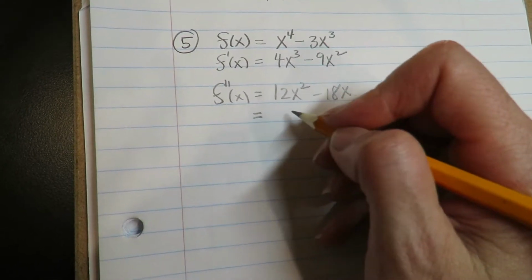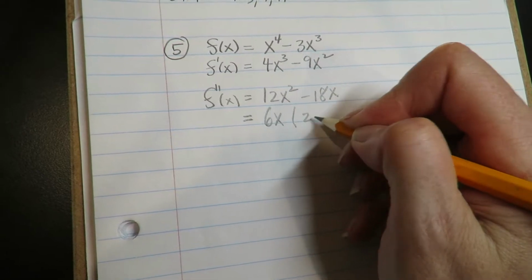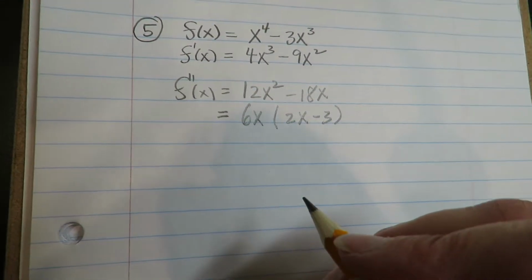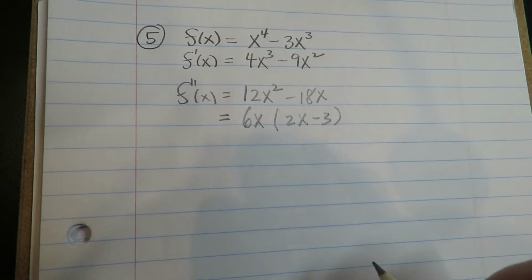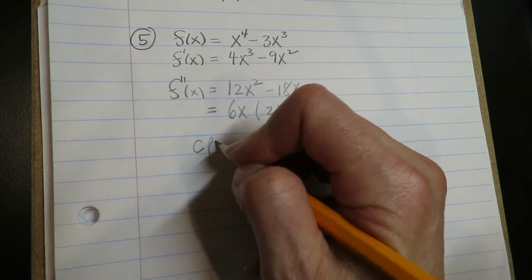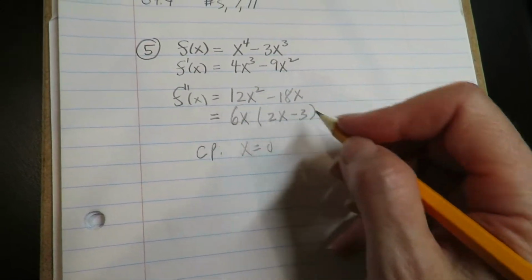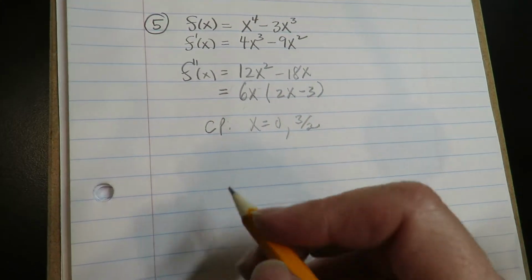Let's see what goes into both of these the best. 6x. Just like critical numbers, critical points occur the same way, when a numerator is equal to 0 or denominator is equal to 0. You guys saw that in the lecture, so I'll just write it out. So the critical point here will be when x is 0. That refers to when this equals 0, or when this is 3/2. That's when this piece equals 0.